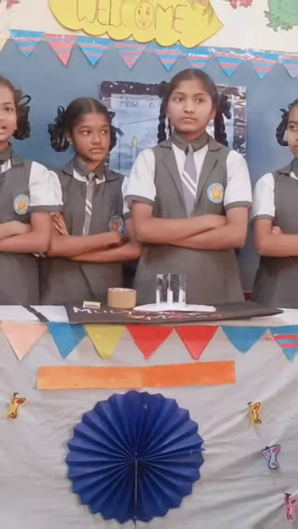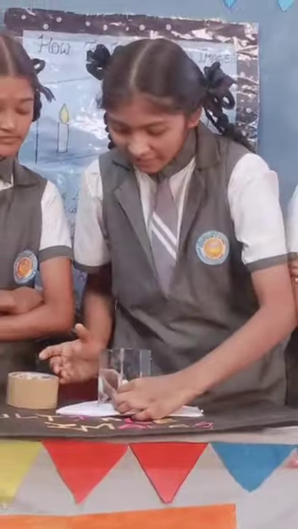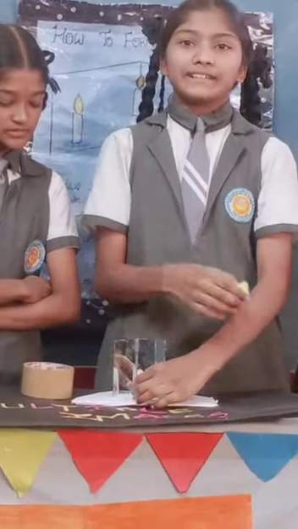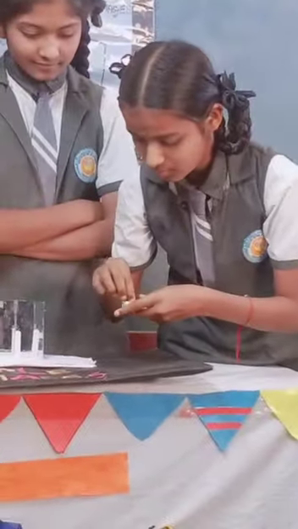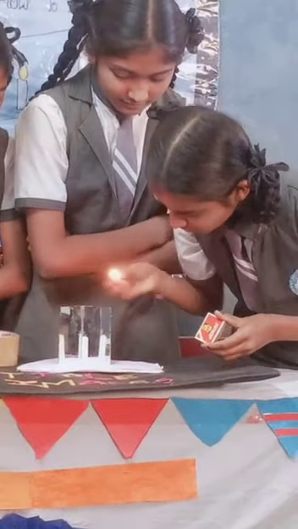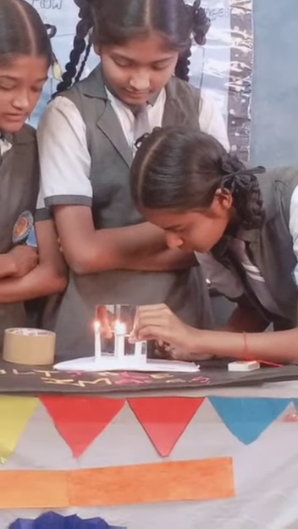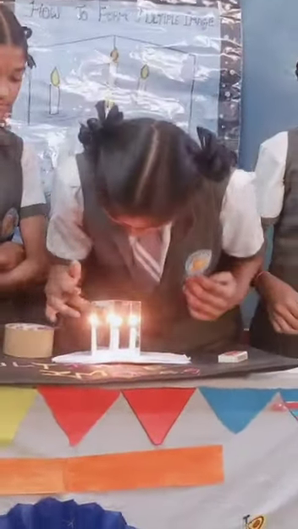Now my friend Vatsalya will explain the procedure. Let's see the procedure. Take two plain mirrors and fold them at a certain angle. Place a candle between them. And now burn it. Now we can see three images.